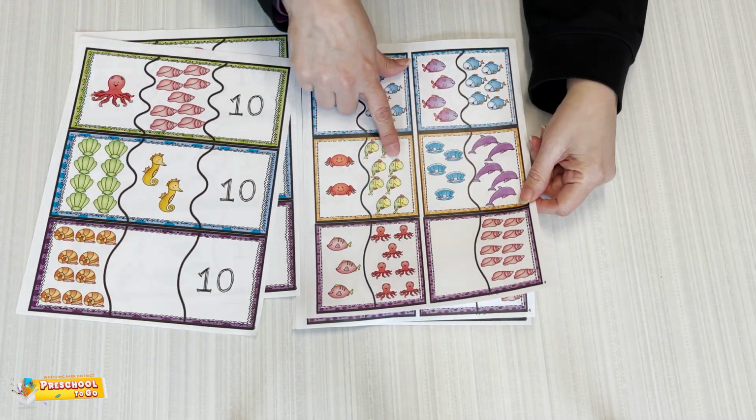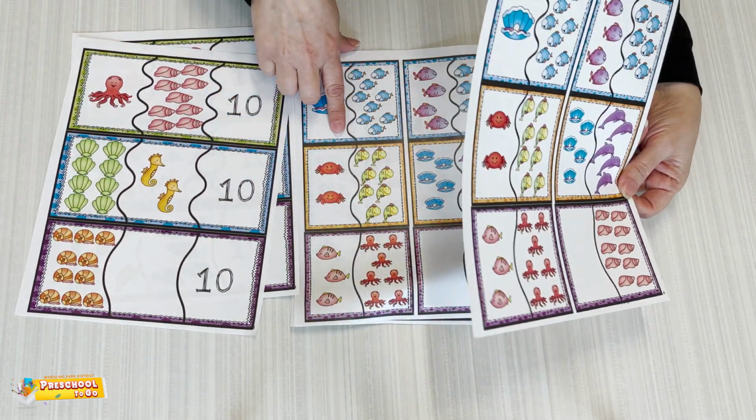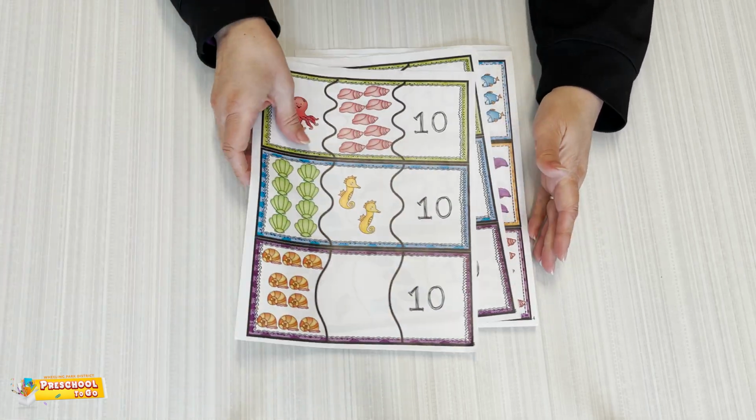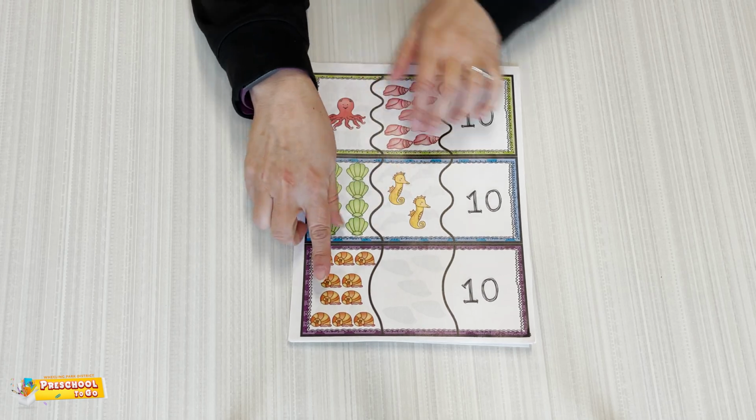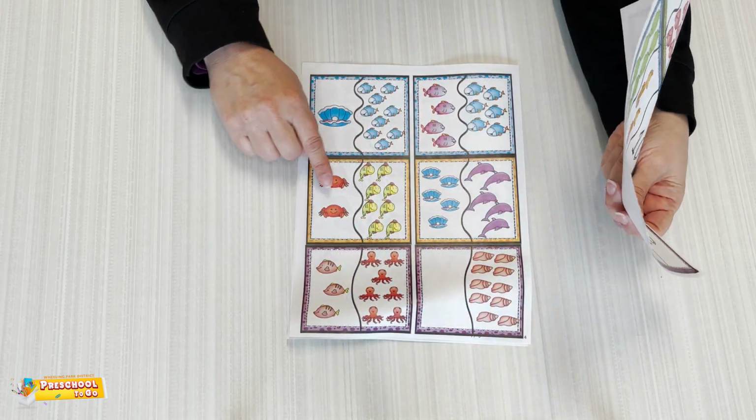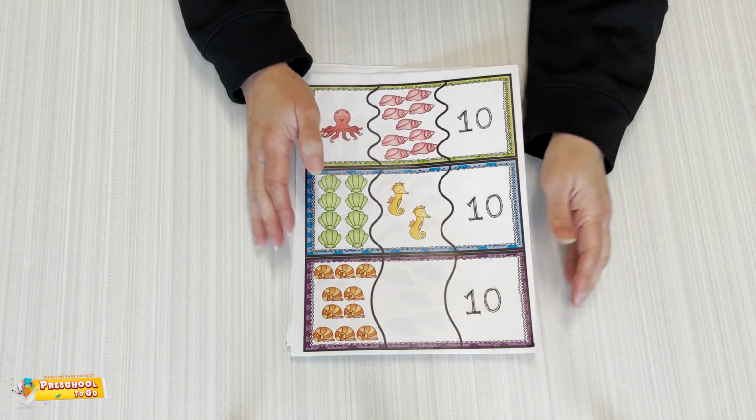And then here's some more that you have to add together to make 10. Have lots of fun. Take your time and count how many objects on each of these puzzles, right? To make 10. But have fun with it.